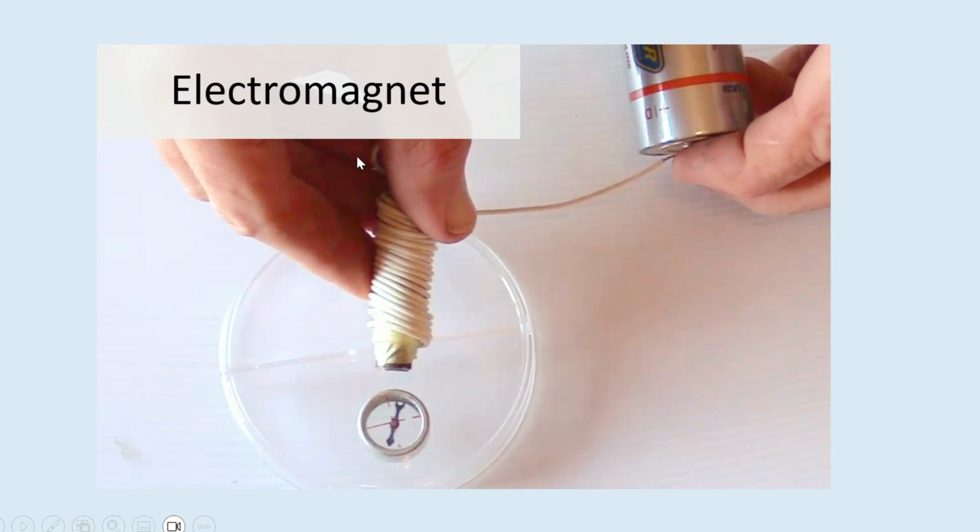Magnetic effect. You've made an electromagnet before. You take a piece of iron, steel, and wind insulated wire around it and connect it to a battery.